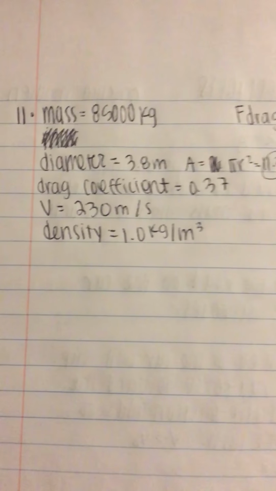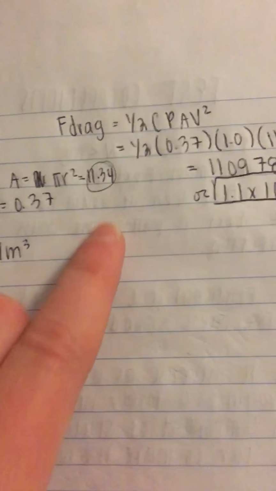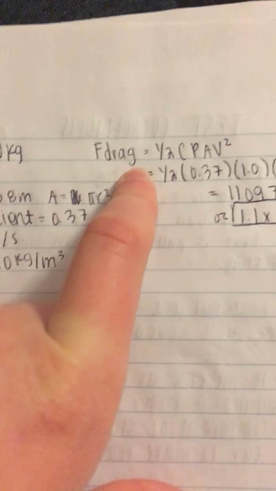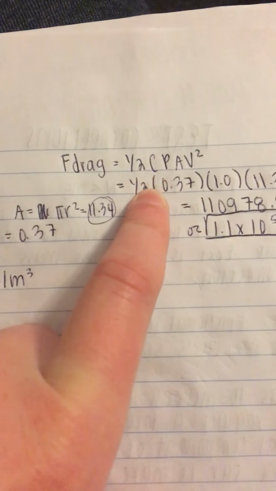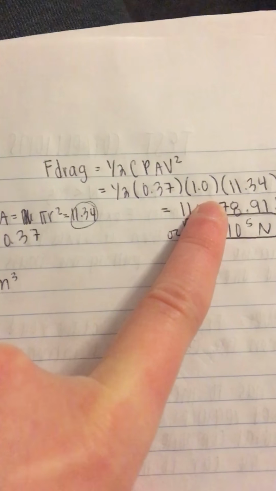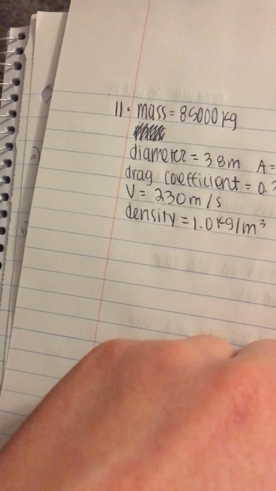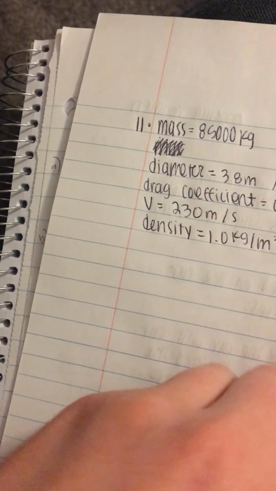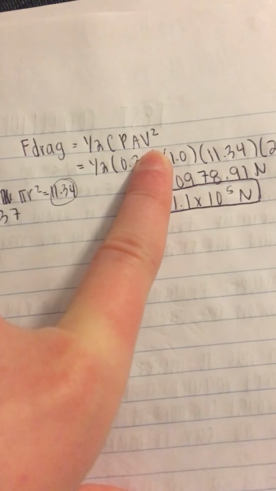To do the problem, I wrote down all of the information that we know, and then you just use the drag equation. That's 1/2 C rho A v squared, where C is the coefficient of drag, rho is the density, A is the area, and v is the velocity.